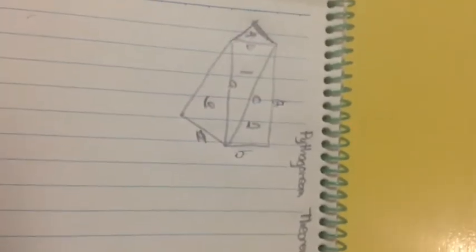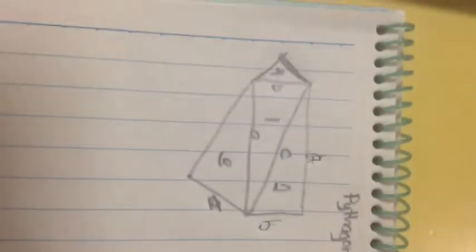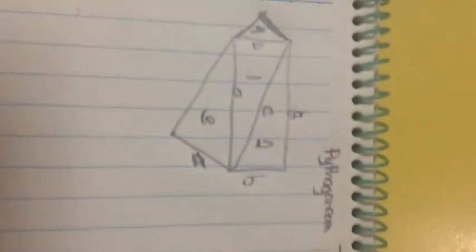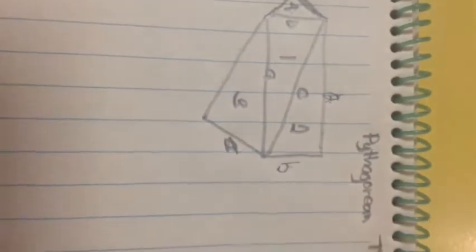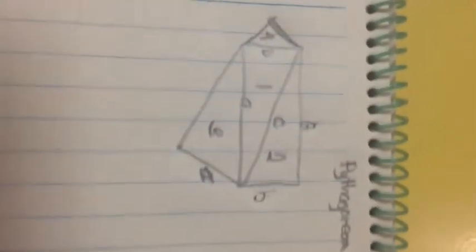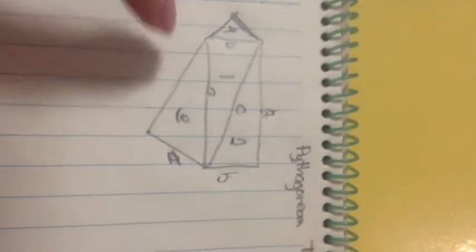We know that this line is A times A over C. Why is that?